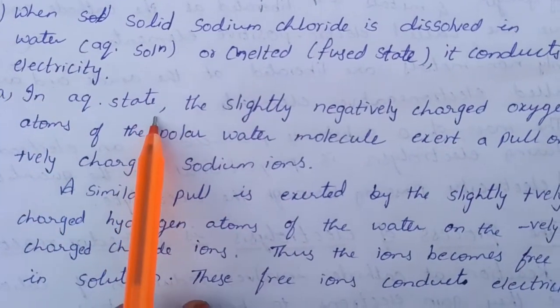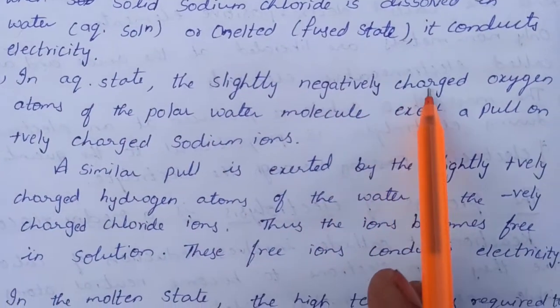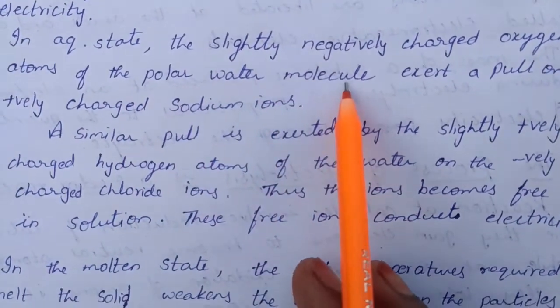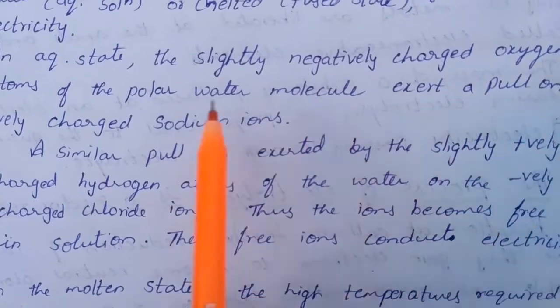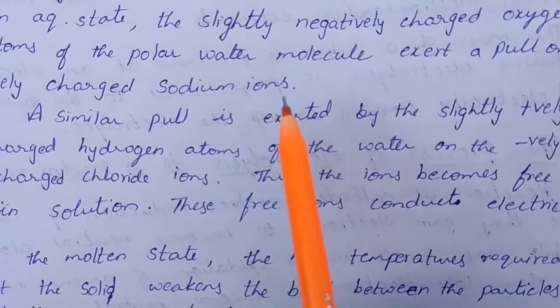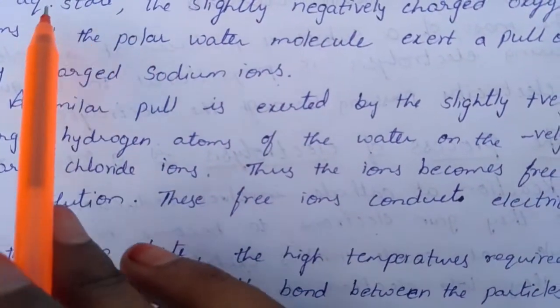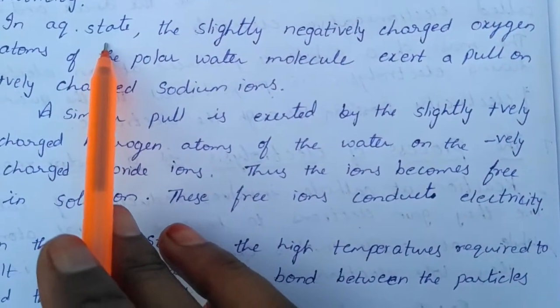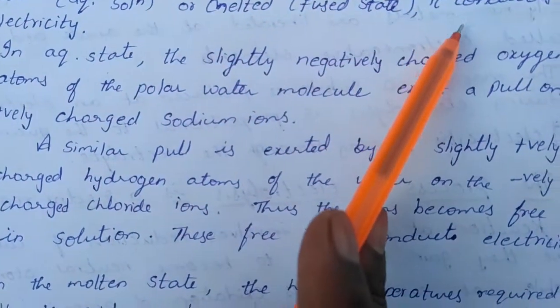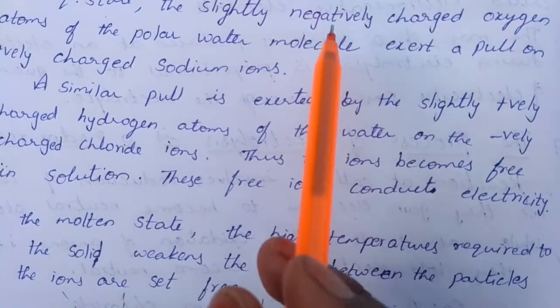In aqueous state, the slightly negatively charged oxygen atoms of the polar water molecule exert a pull on the positively charged sodium ions. So, if you mix solid sodium chloride in water, then what happens?